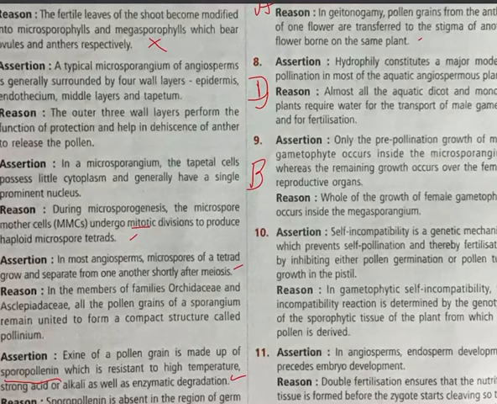Self-incompatibility is a genetic mechanism which prevents self-pollination and thereby fertilization by inhibiting either pollen germination or pollen tube growth in the pistil. Reason: In gametophytic self-incompatibility, the incompatibility reaction is determined by the genotype of the sporophytic tissue of the plant from which the pollen is derived. So, question number 10 has to be C.